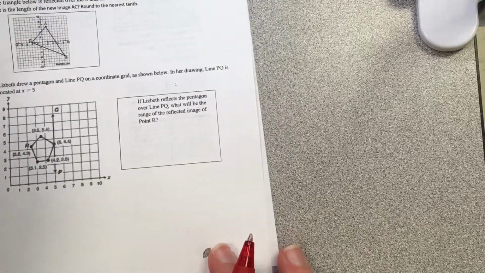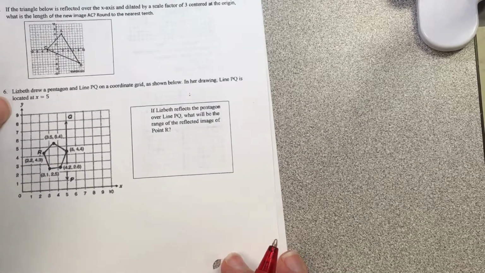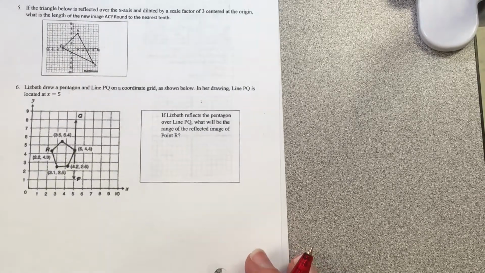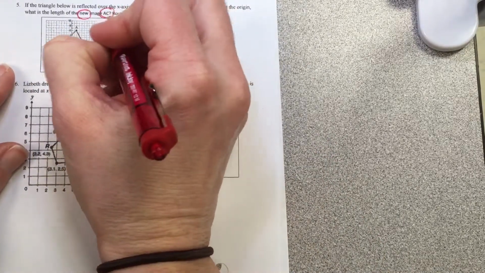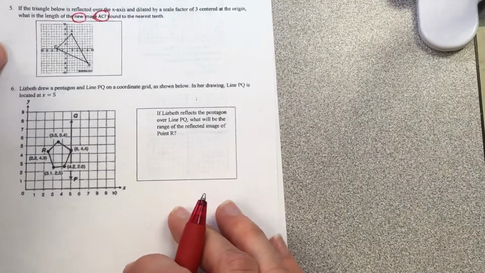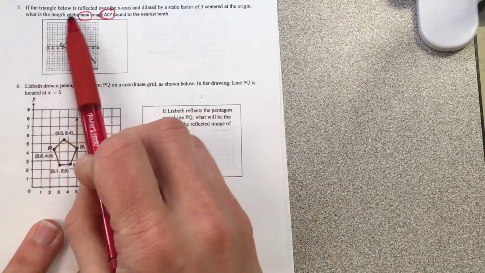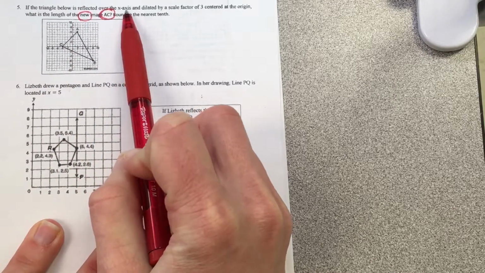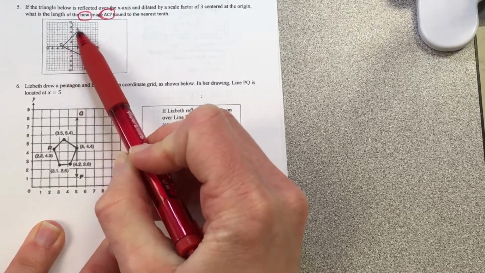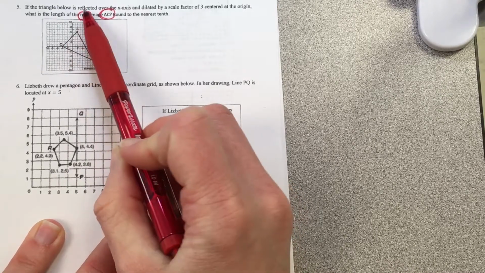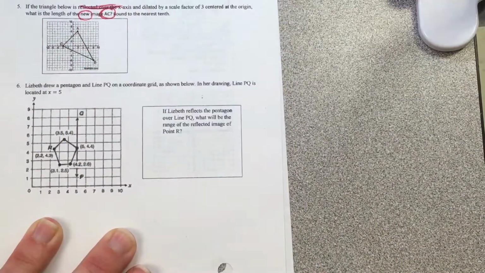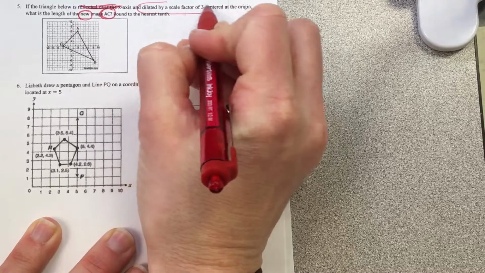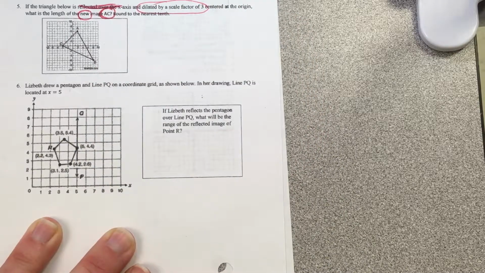All right, number 5. If the triangle below is reflected over the x-axis and dilated by a scale factor of 3, centered at the origin, what is the length of the new A to C? Okay, what is the length of the new A to C? All right, so if you reflect it over the x-axis, is that going to change how long it is from A to C? No, it's not. So you can even just ignore that. That is not going to affect how long A to C is when you reflect it over the x. What about when you dilate it by a scale factor of 3? That's going to change it. That's going to multiply it by 3, okay?